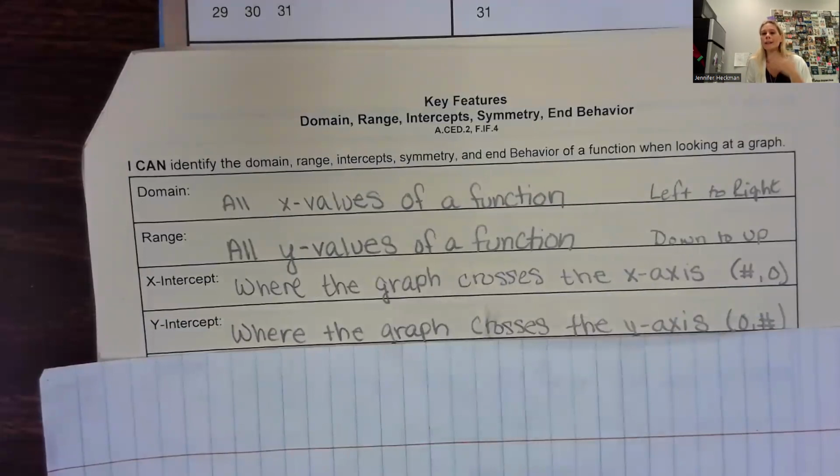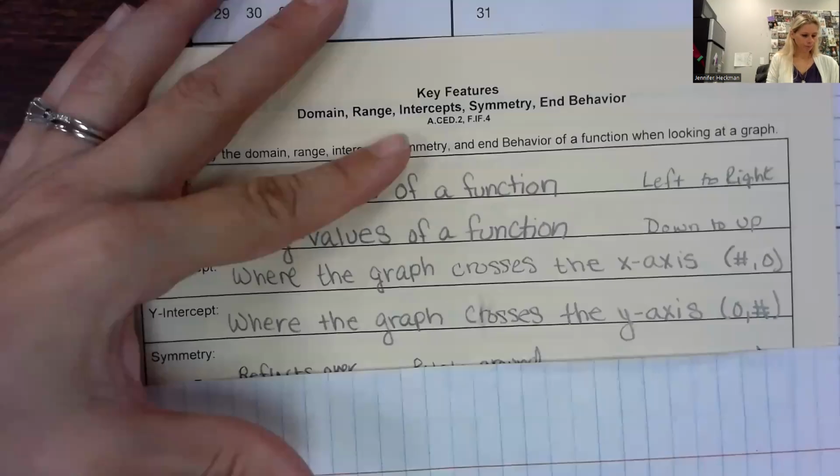Now keep in mind, guys, that there can be multiple x-intercepts, and there doesn't have to be any x-intercepts. But for y-intercepts, you either have none, or you have one. Because if you have more than one y-intercept, it is no longer a function, and we're only dealing with functions. Keep that in mind.